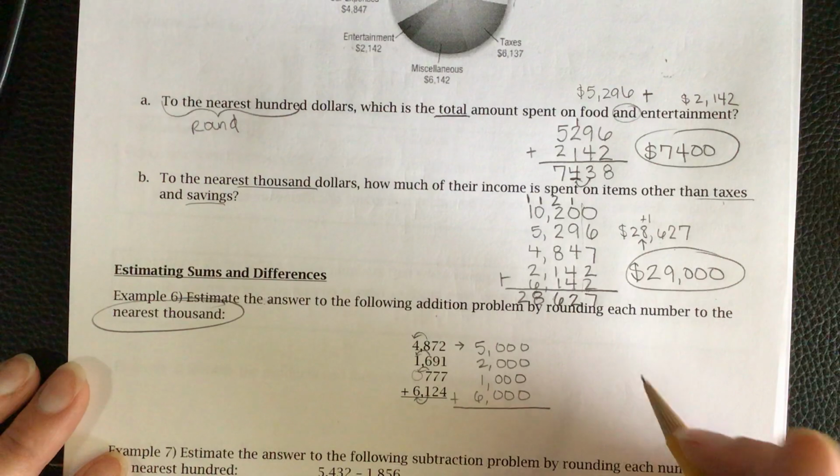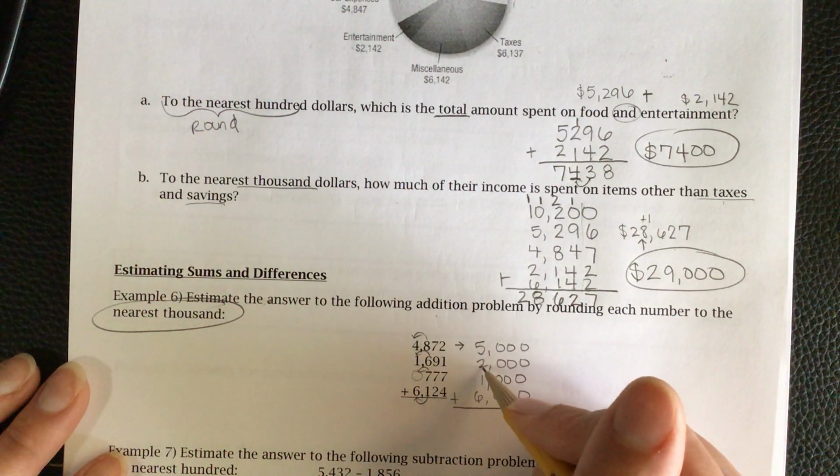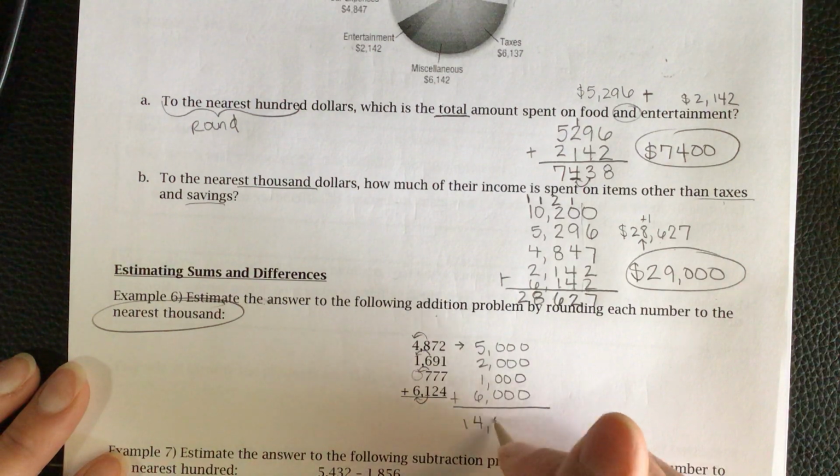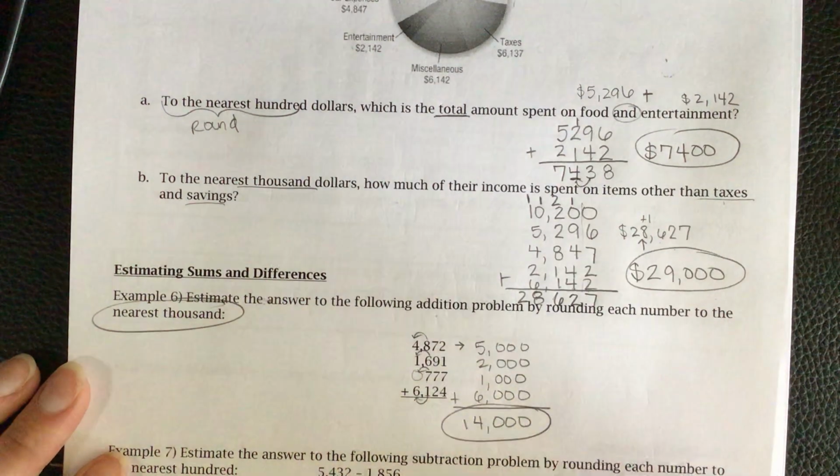And when we add them up, we get 5 plus 2 plus 1 plus 6 to get a grand total of 14,000.